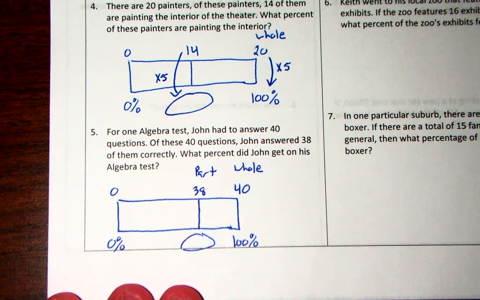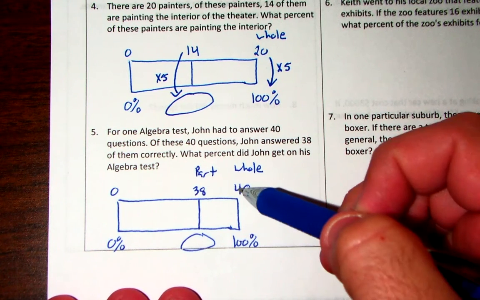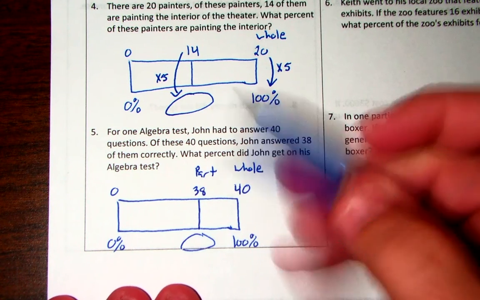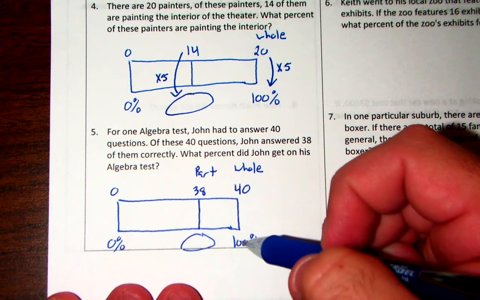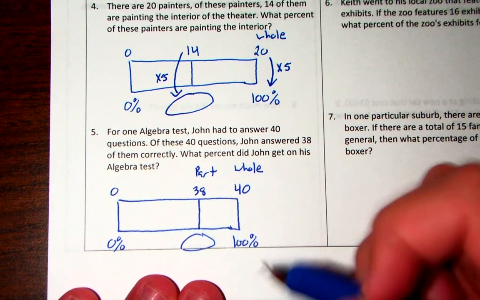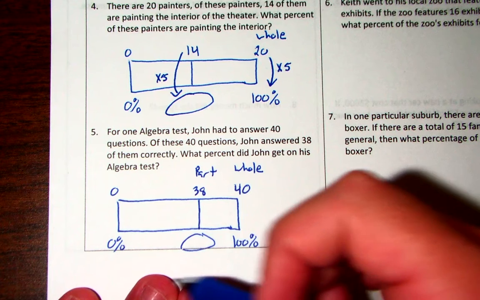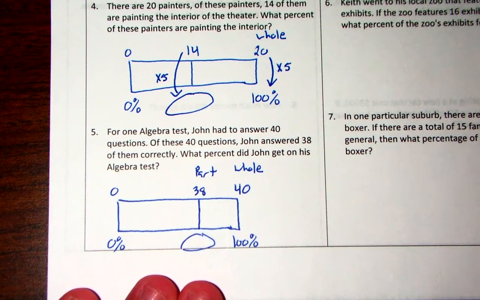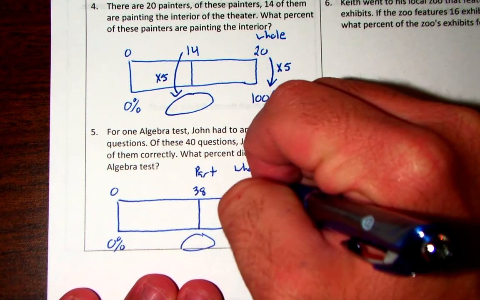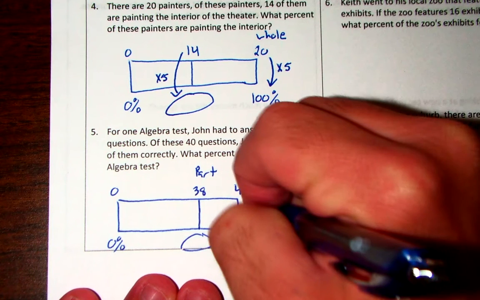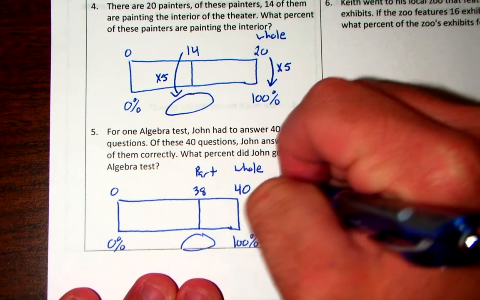All right. Well, is there a good scale factor? To get from 38 to 40, that's not a good scale factor. To get from 40 to 100, that's not a good scale factor. So guess what you get to do? It's just like on quadrant 1, number 2. You have a part and you have a whole.